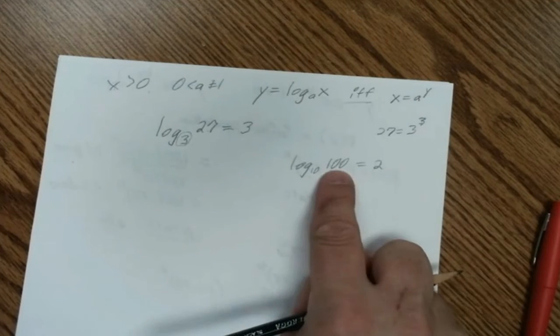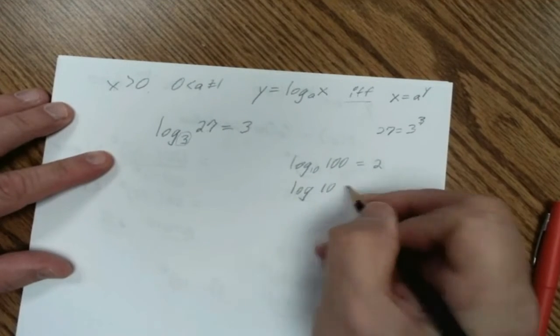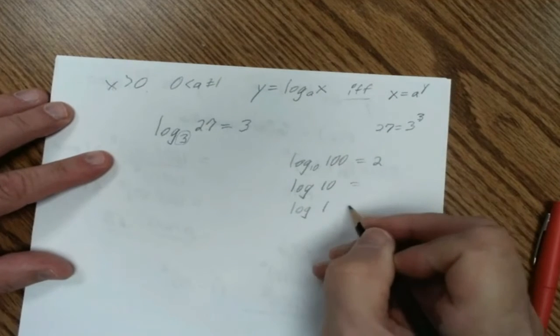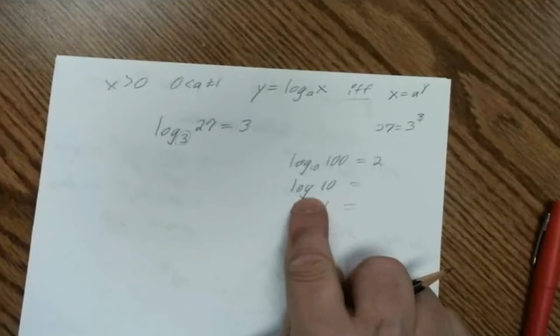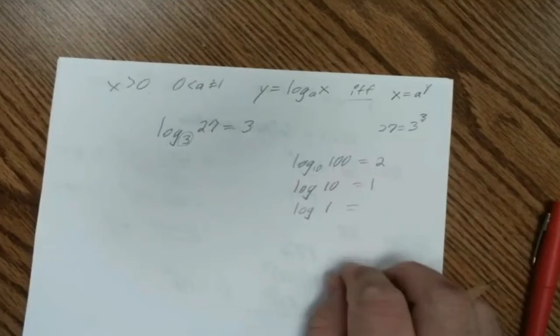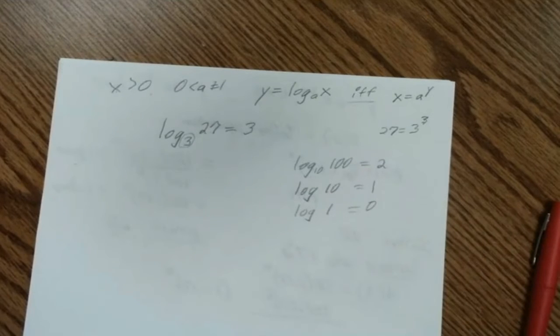If you put in log 10 or log 1, what answers will you get? Well, 10 to what power equals 10? 10 to what power equals 1? Log of 1 is 0, because 10 to the 0 power will equal 1.